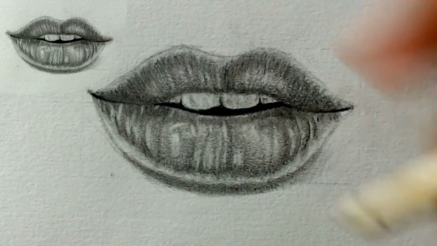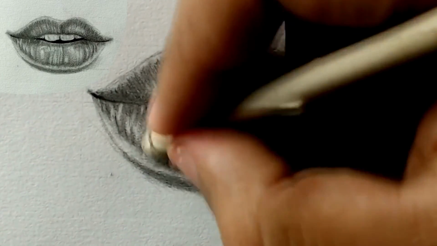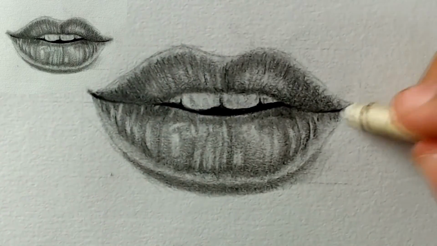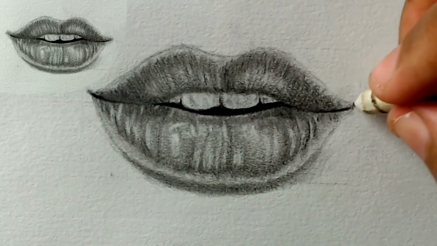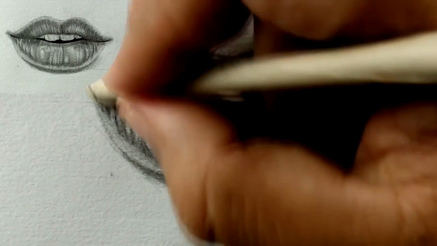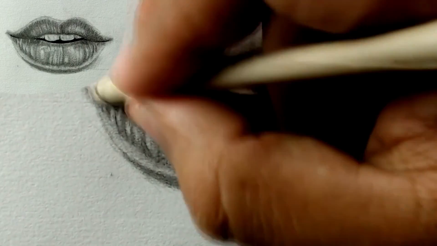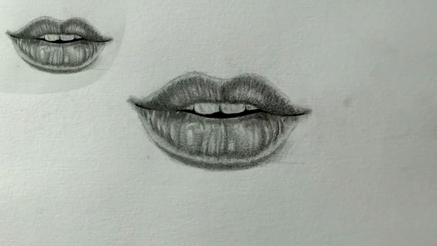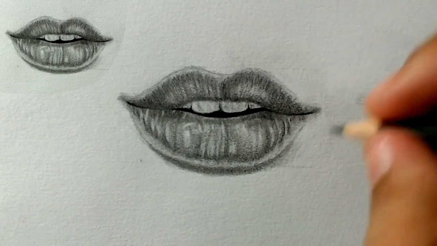And this area at the bottom of the lip is still very light. So I took the blending stump again and I'm going to apply it to the area to darken it a bit. And with the same blending stump, let's go to the corners of the mouth to create some spots, both in one corner and the other, and give the impression of curvature there in that corner of the mouth. And the drawing is ready.